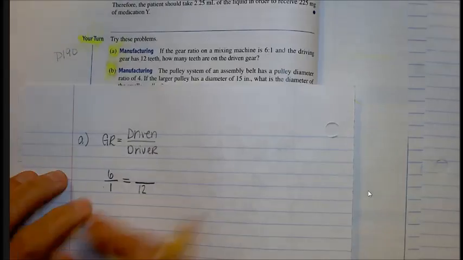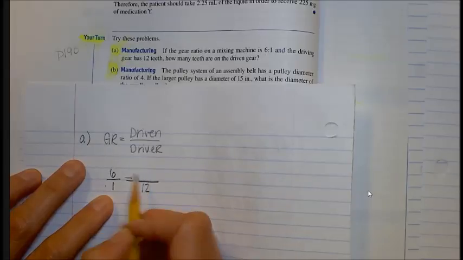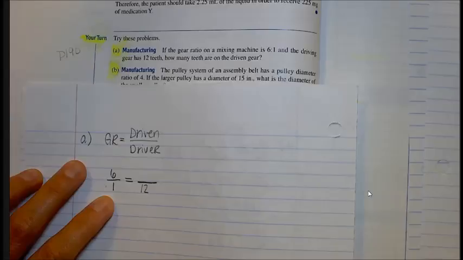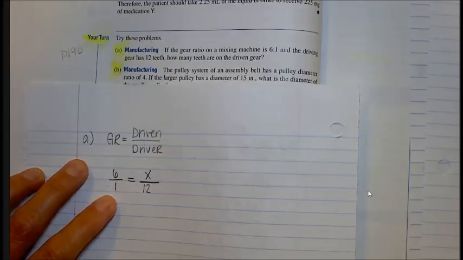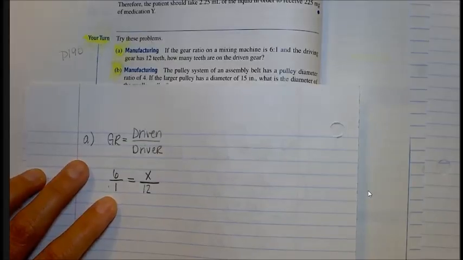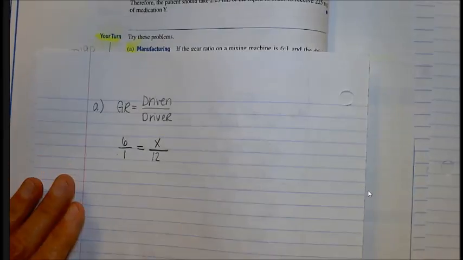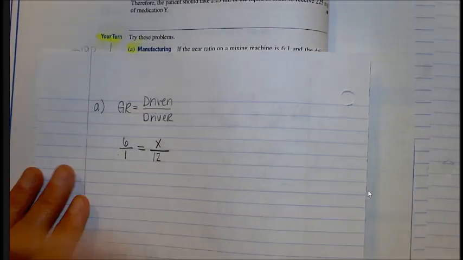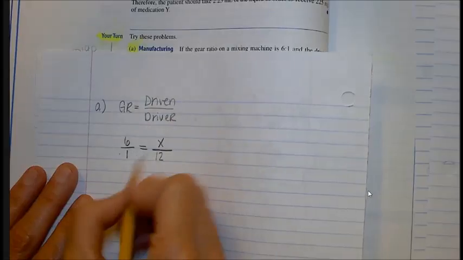So in this case, I need to find out what the driven gear is, the top one here. What do we want to put there for our variable? What letter? X. X, sure. X is popular, right? But we can use any letter, as long as we're consistent. So now I've got 3 of my 4 portions of the proportion that I'm looking for. So I'm going to do my cross multiplying. You may already know what the answer is by looking at it, and that's okay. But we'll do the math to verify our answer.